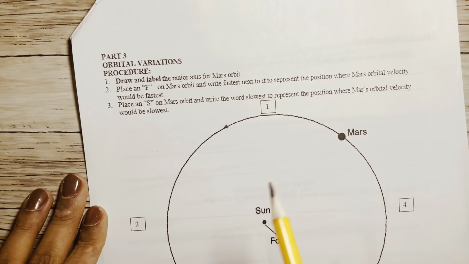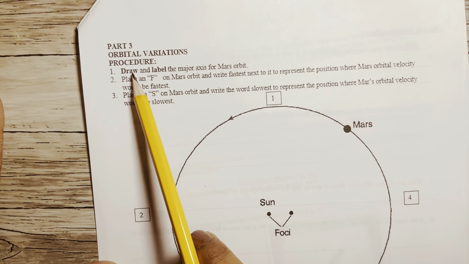Hey guys, so today we're going to look at part 3 of the Eccentricity Lab. So let's look at the procedure.